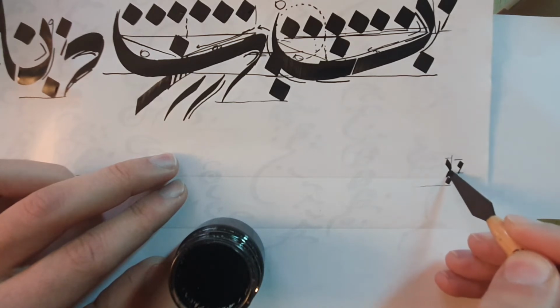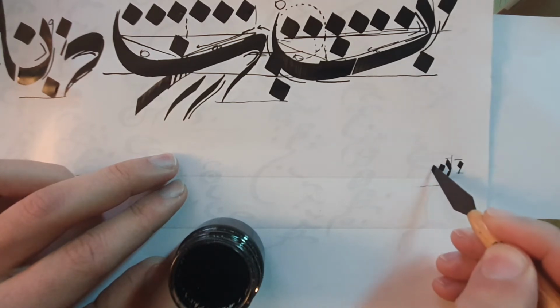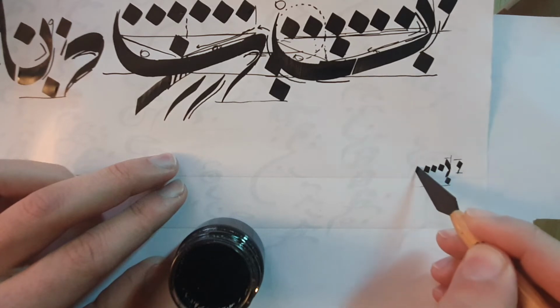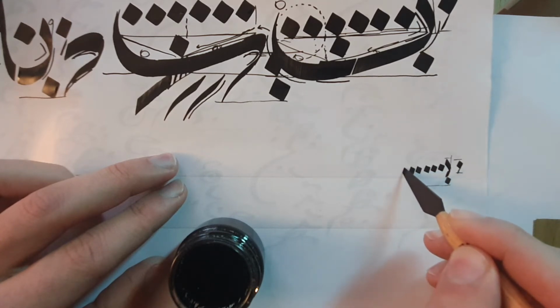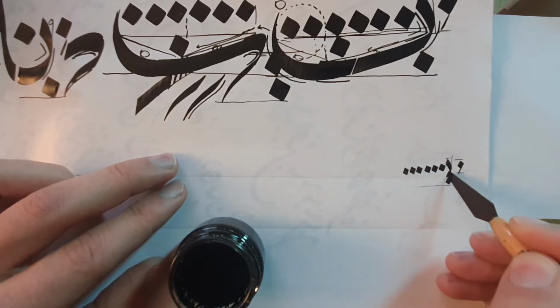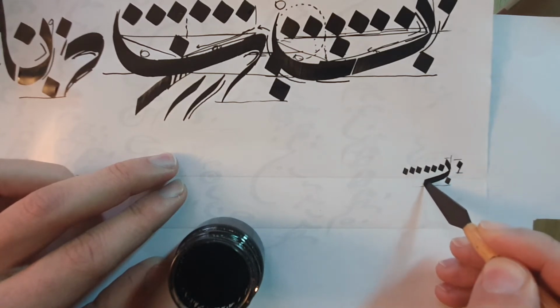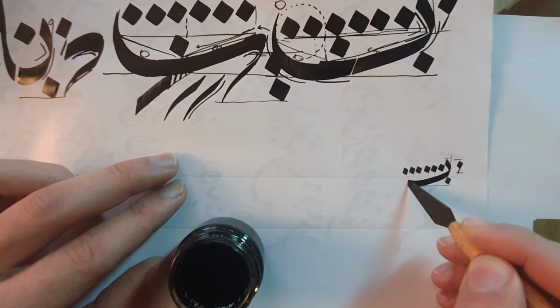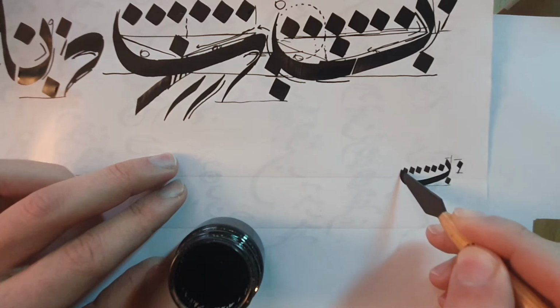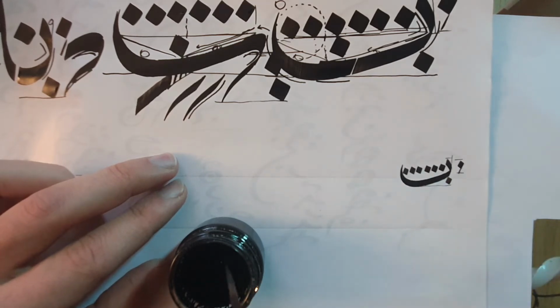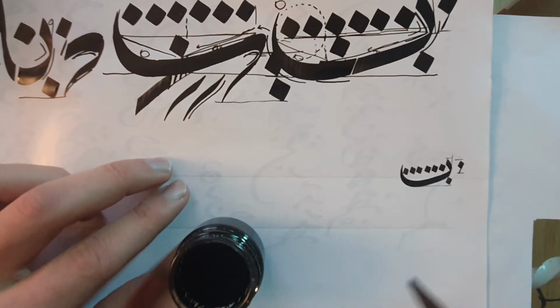So I am going to come back here. I'm going to add my 6 points of width so that I know how far I need to go to the left. And I'm going to start moving downwards, straightening it up, then curving it back, and stopping here. Looks good, not perfect.